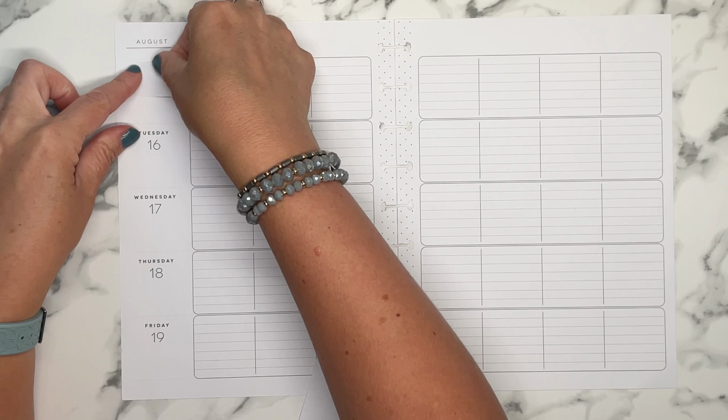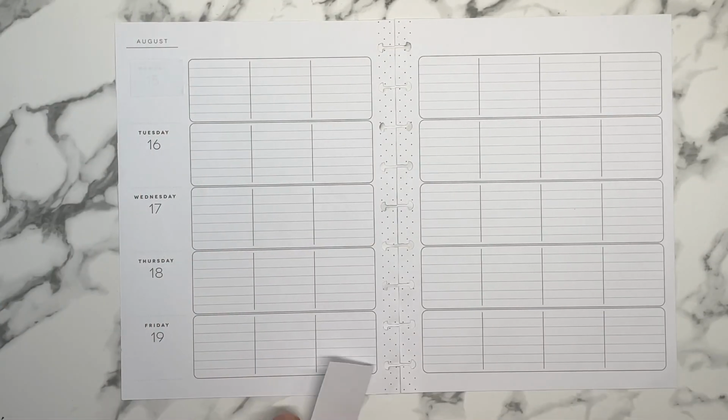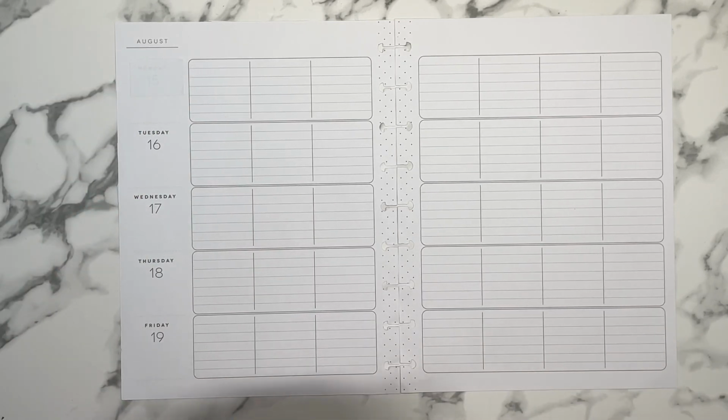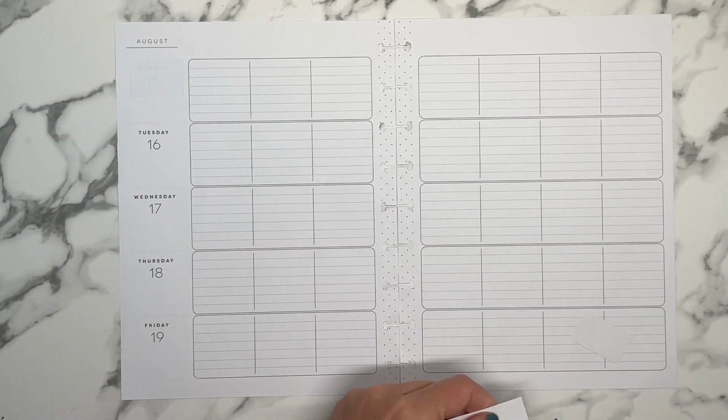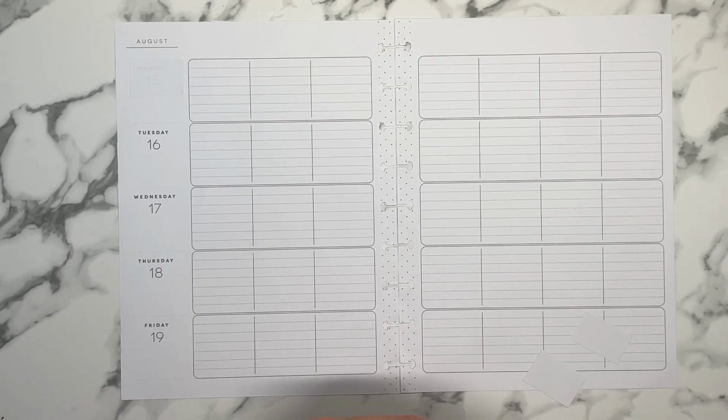And I just literally put it over there. You can still see through it just a tad. However, once I put something over it, then you can't see through it anymore. So it adds a double layer so that you don't see the dates through it. I'm going to go ahead and finish doing all of these, and then we'll be back to start decorating.